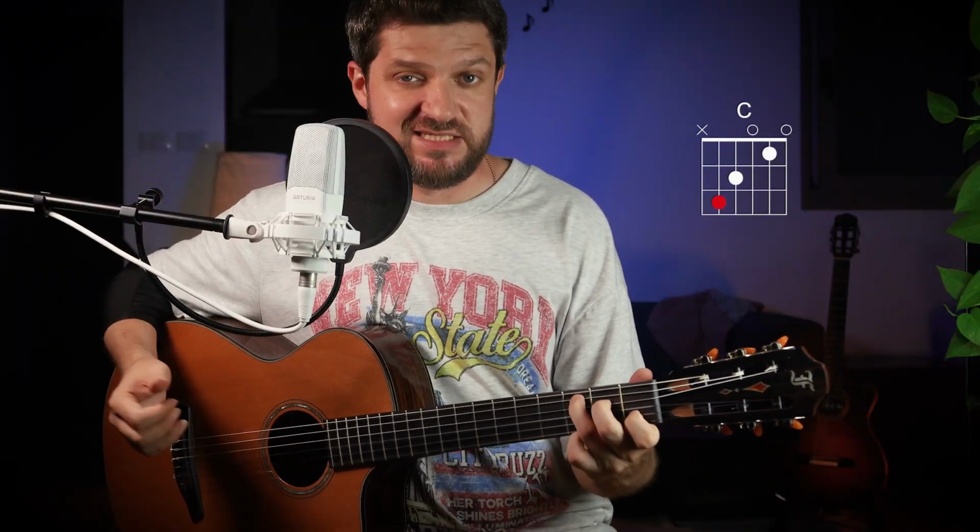If you know some basic chords like C, G, A minor, you already know part of the fretboard. Every chord starts with a note that gives it its name. So the lowest note in a C chord, that's a C. In a G chord, that's a G. In A minor, that's an A. You've played those notes a million times, you just didn't think of them like that. And that's where we'll start building the map.